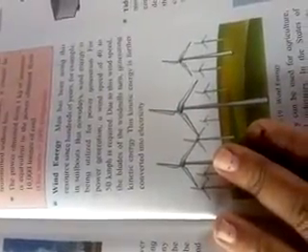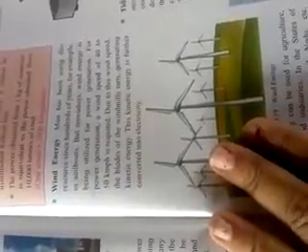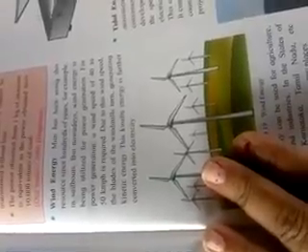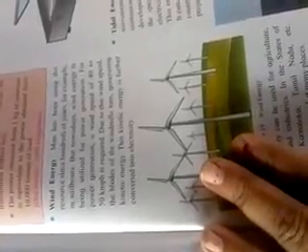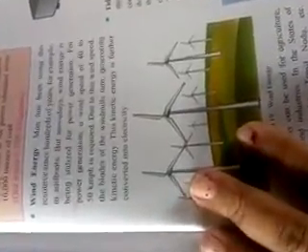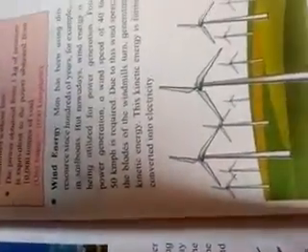Then wind energy. Man has been using this resource for hundreds of years, for example in sailboats, but nowadays wind energy is being utilized for power generation. For power generation, a wind speed of 40 to 50 km per hour is required. Due to this wind speed, the blades of the windmills turn, generating kinetic energy. This kinetic energy is further converted into electricity.